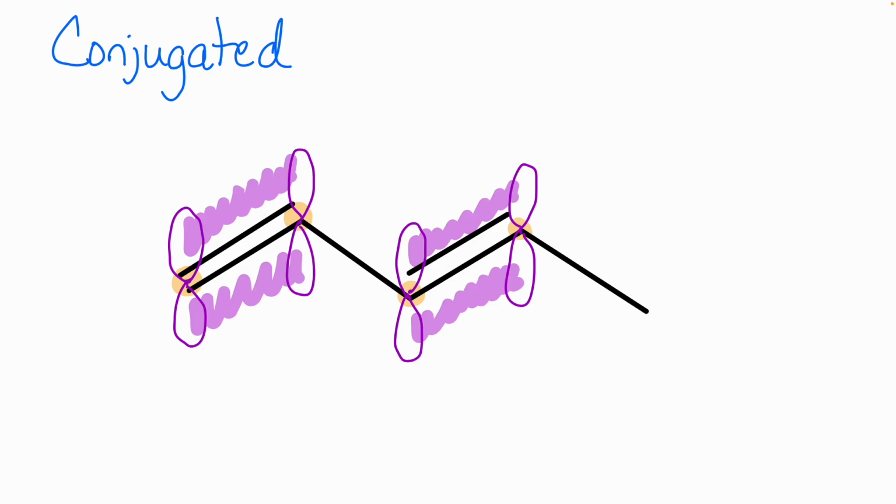Okay, so why is this so special here? Well, electrons, remember, we think about them as particles, but we can also think about them as waves. And electrons like to spread themselves out. So in this case, this pair of electrons doesn't stay localized between these two carbon atoms, but it'll spread out into this neighboring p orbital as well.